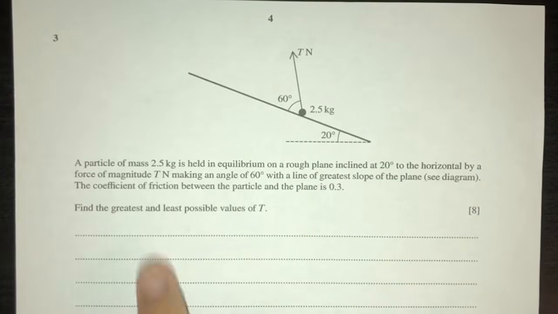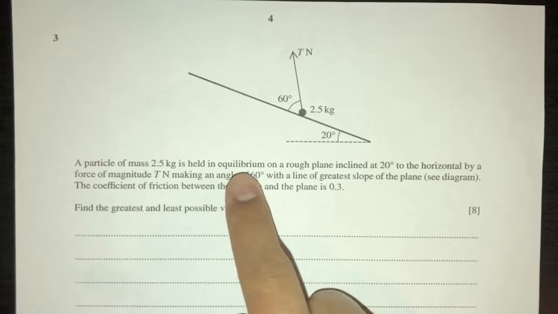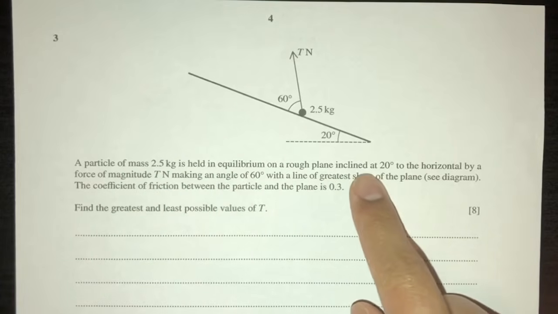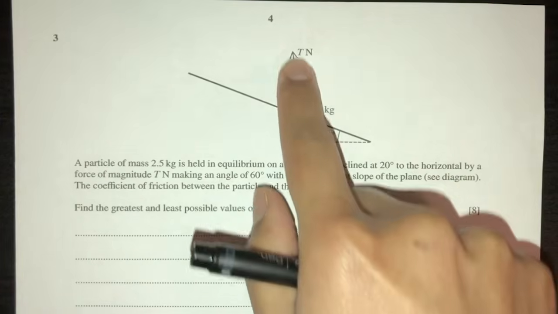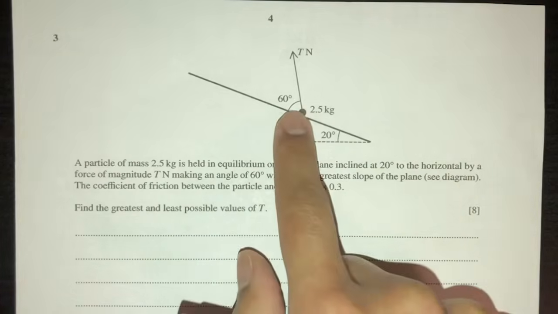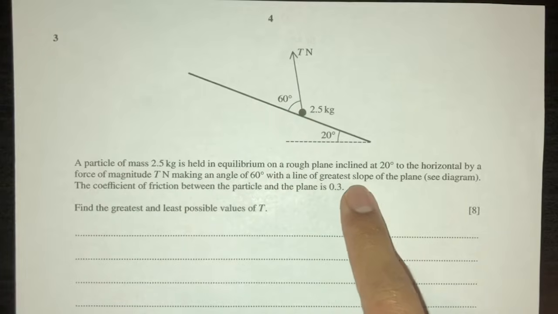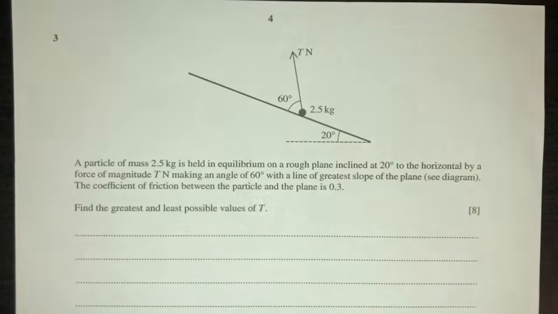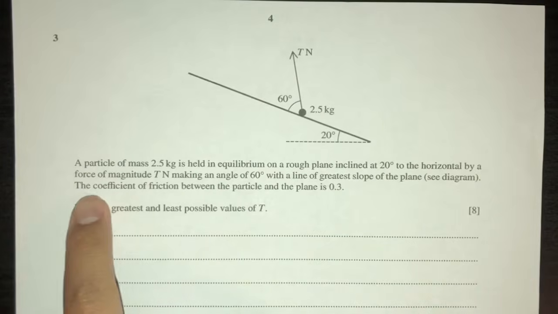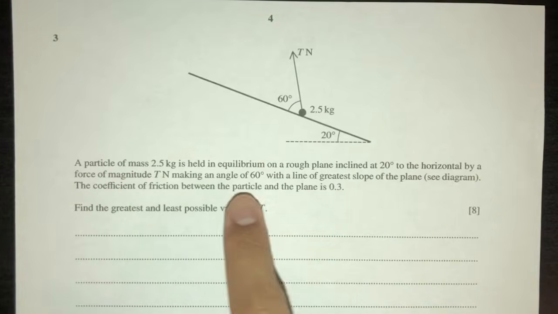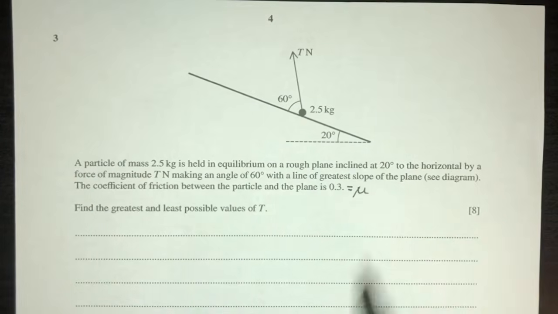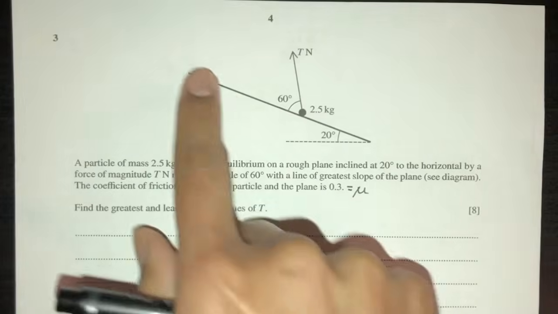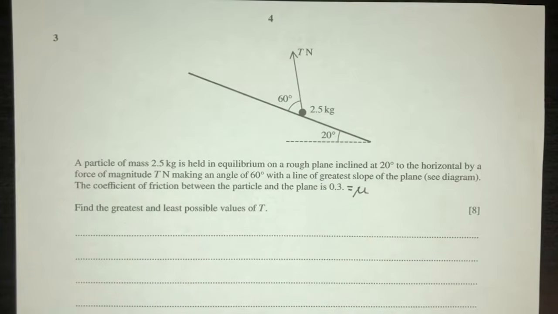So here we have a particle of mass 2.5 kg held in equilibrium on a rough plane inclined at 20 degrees to the horizontal by a force T, making an angle of 60 degrees with a line of greatest slope of the plane, as you can see on the diagram. Now we have also here the coefficient of friction between the particle and the plane. Usually we'll call this the value of mu. Now the question is to find the greatest and the least possible values of T.